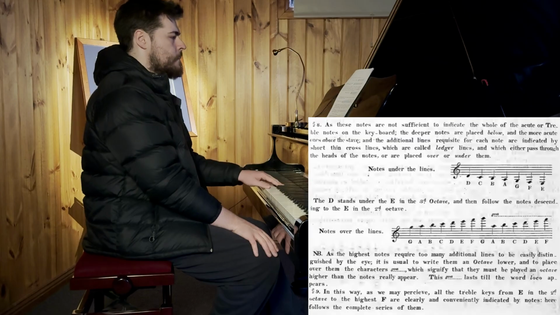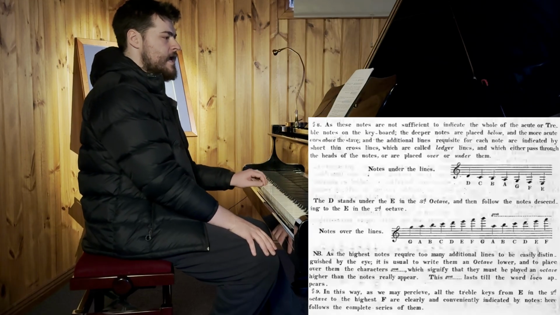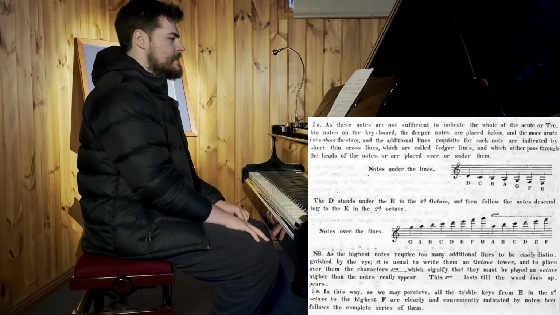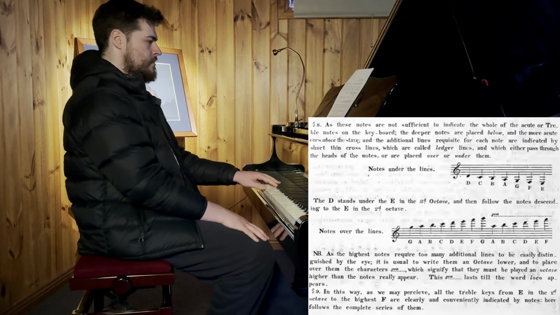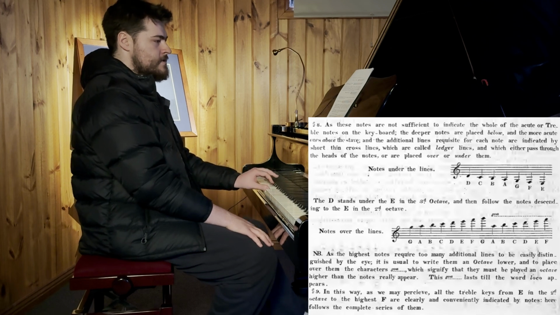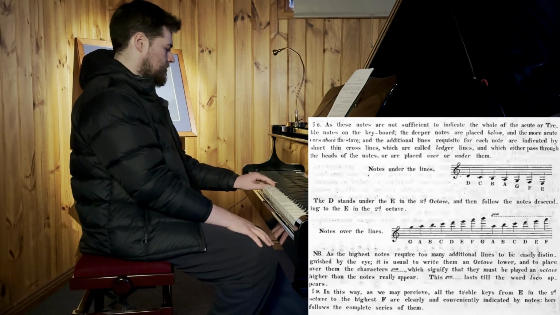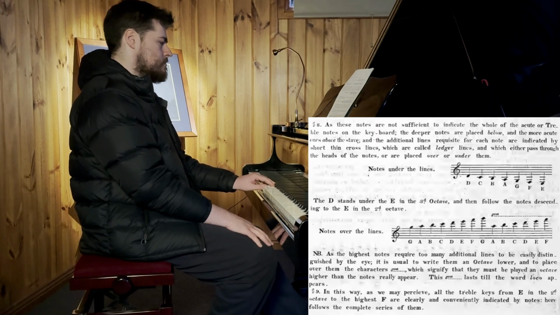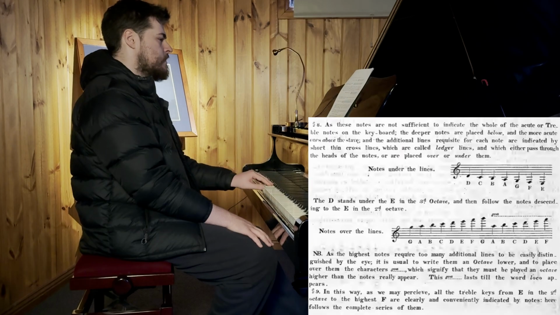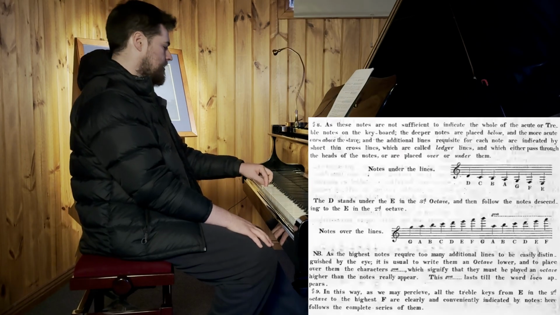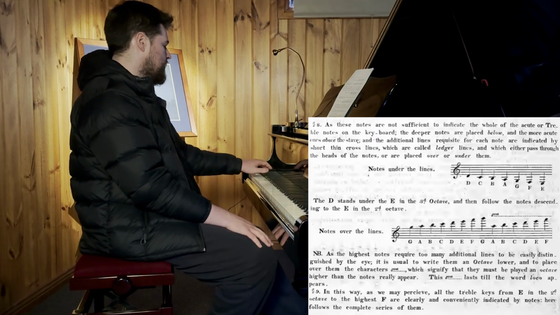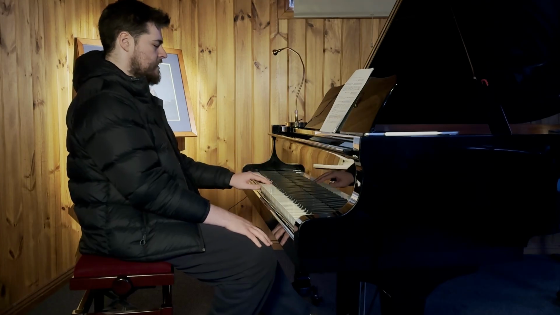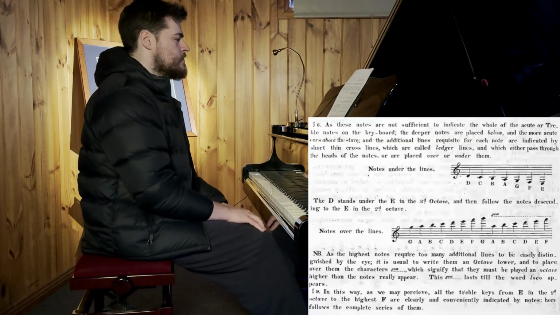Notes under the lines: D, C, B, A, G, F, E. The D stands under the E in the third octave, and then follow the notes descending to the E of the second octave. So the notes are D of the third octave, C of the third octave, B of the third octave, A of the third octave, then G, F, E of the second octave. So we have the double octave, the first octave, second octave E. There we go.